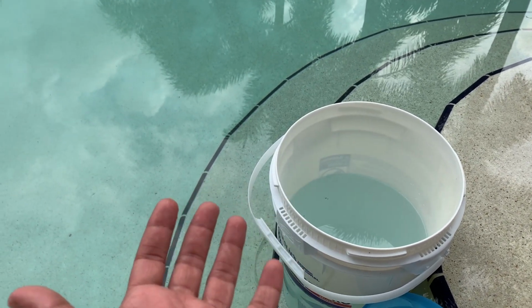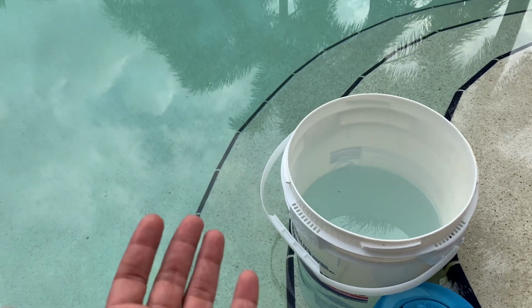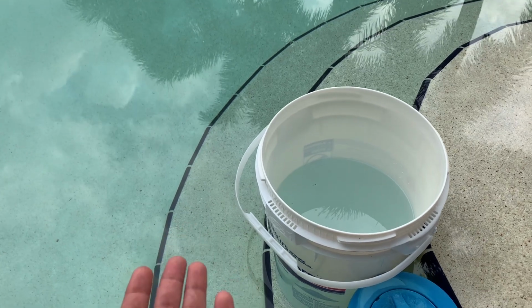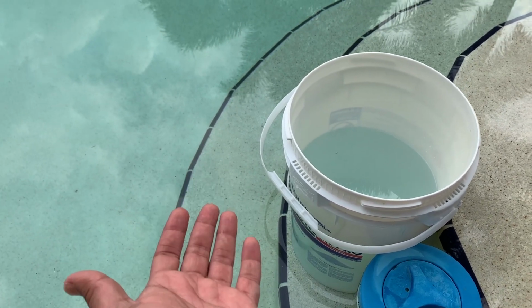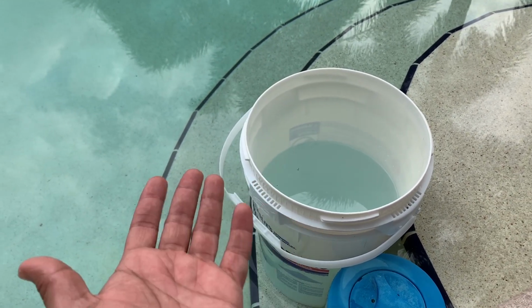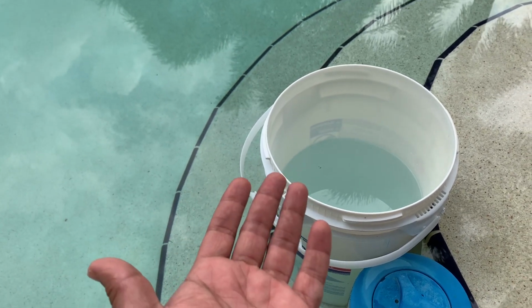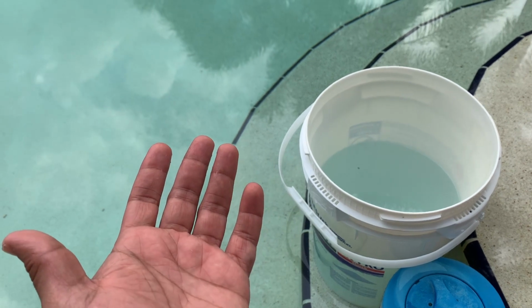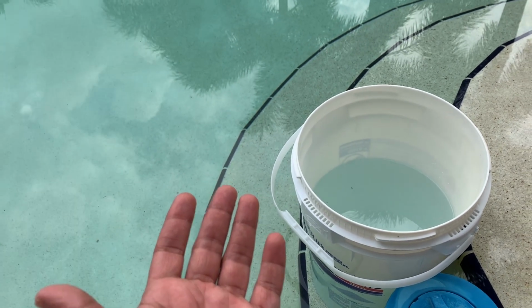So the rate of evaporation is going to be the exact same, so your level drops almost the same, right? Now if you have a leak, guess what's going to happen? Your pool level is going to start dropping much faster, and your bucket is going to stay filled up where you pretty much filled it up at, right? And that will give you an indication that, hey, it's not evaporation, the pool is actually leaking somewhere.